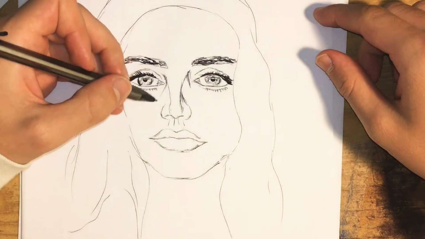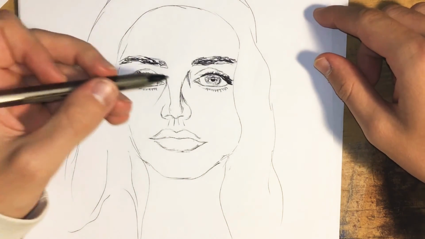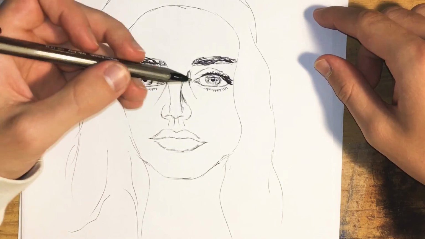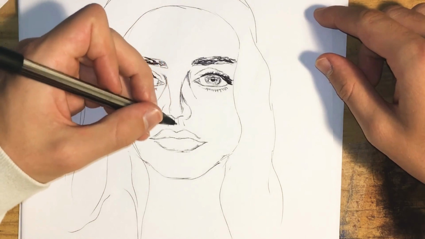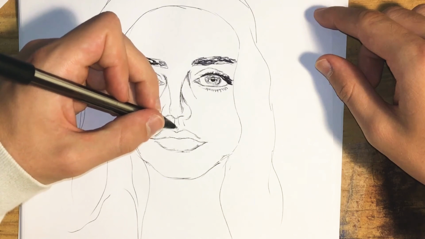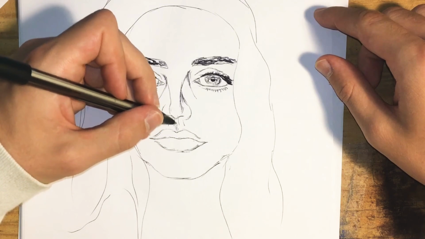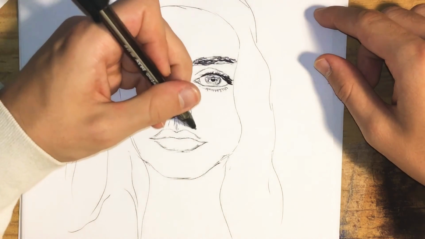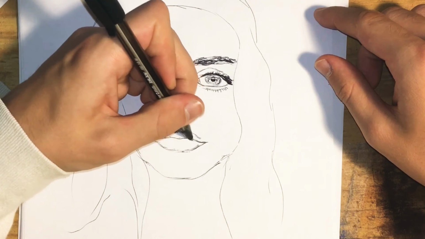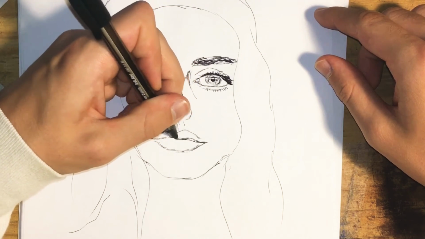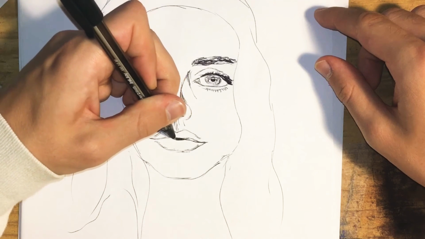Now I'm just doing the corner of the eyes as well. Little lines. Here I'm just working on shading now, trying to make it a bit more realistic, give it a bit more oomph.